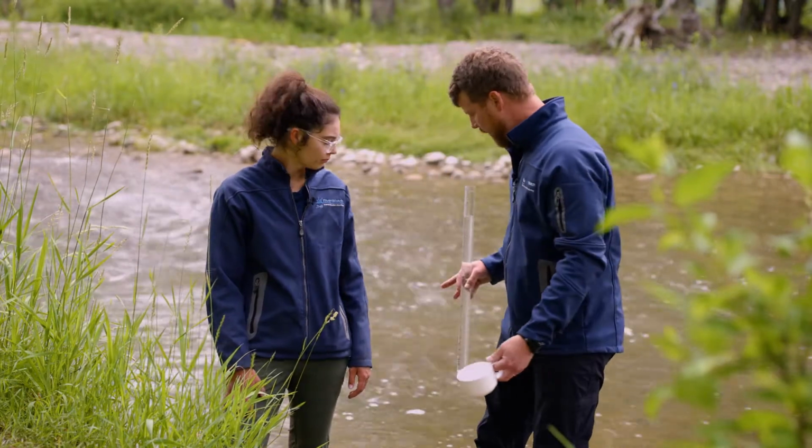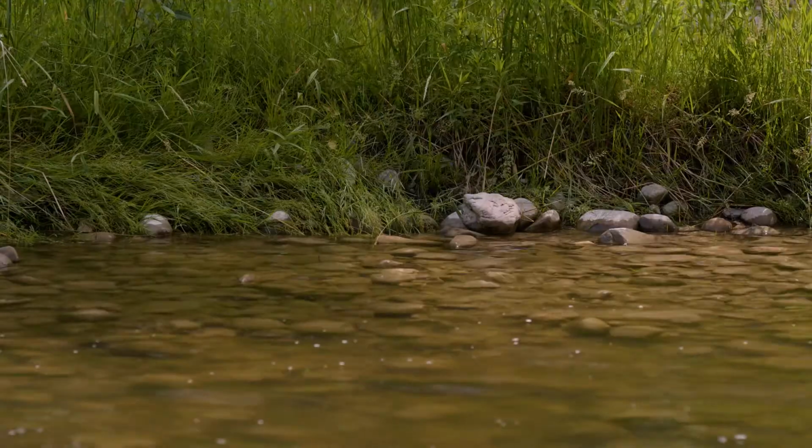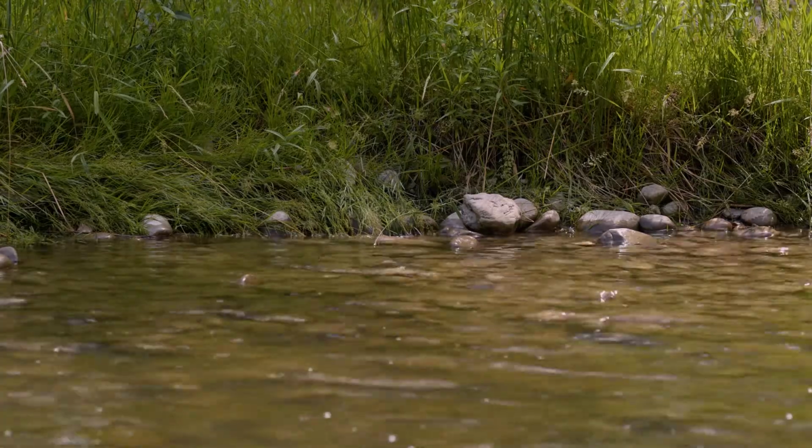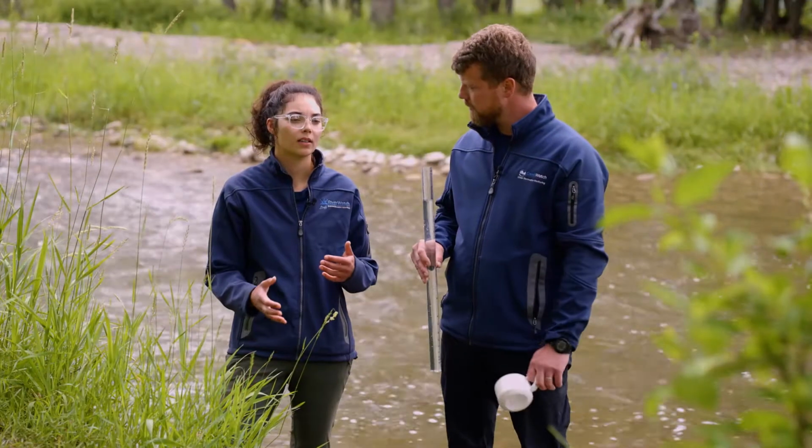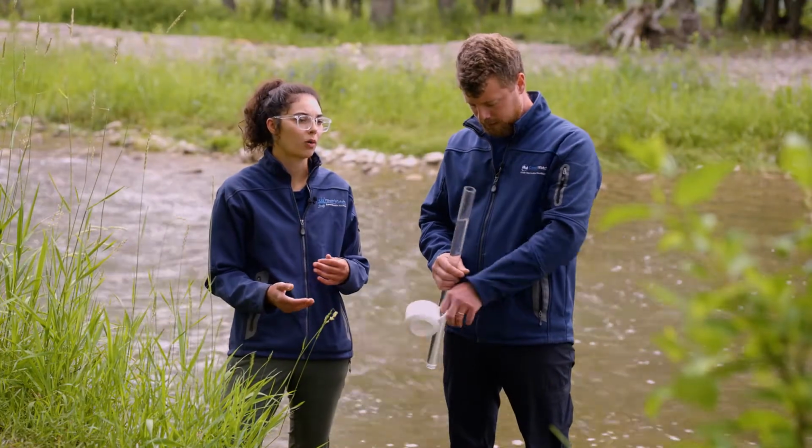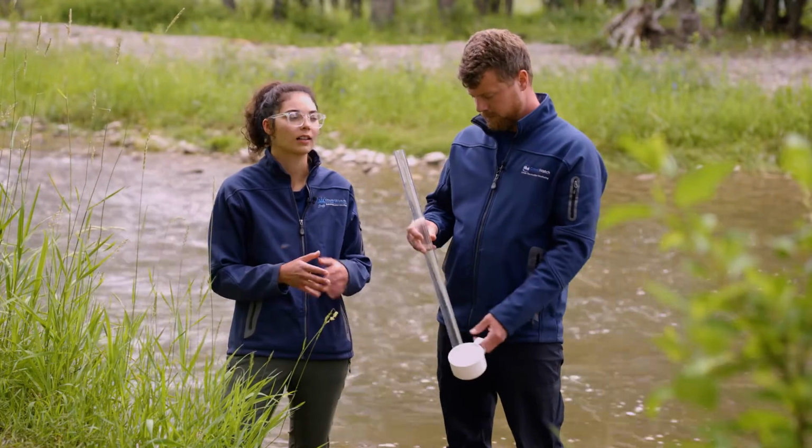You start to look around, you can see some of the cobbles. There's a bit of color to the water right now, but it's actually a really clear creek. And so how do we get turbidity into our creeks? What causes that lack of clarity?